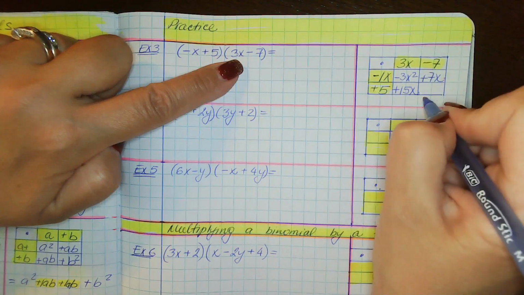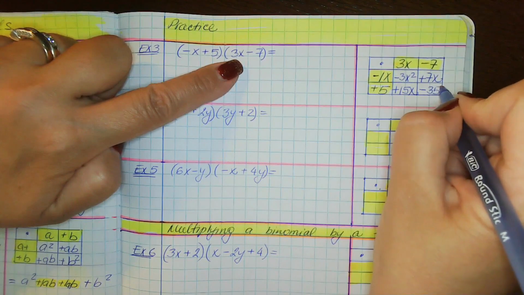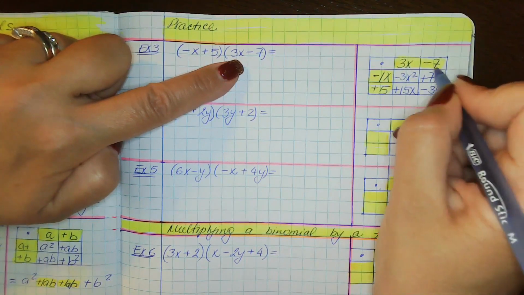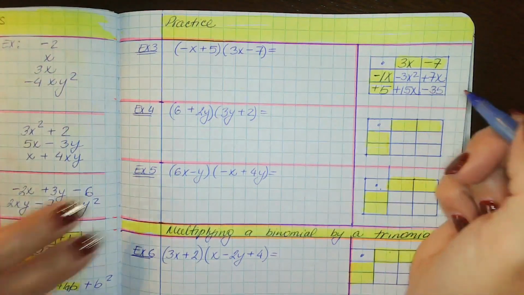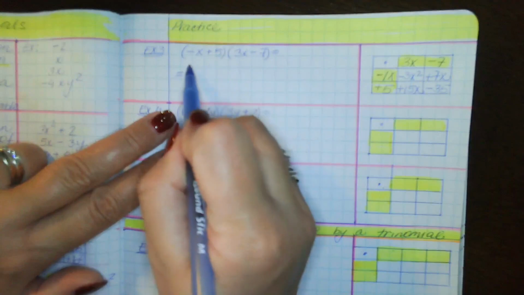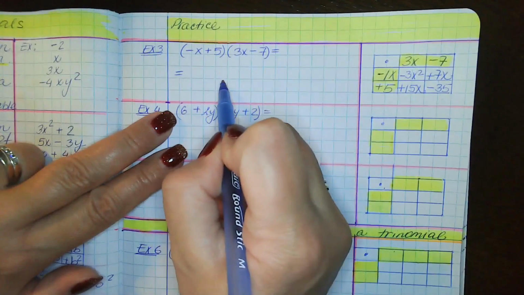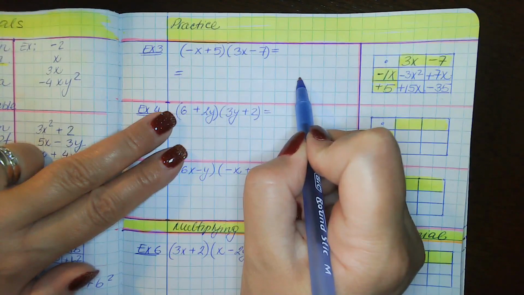Positive times negative is negative 35. So in this expression, when you write out, make sure you write out first term with the highest power. Then look for the like terms and constant at the end.